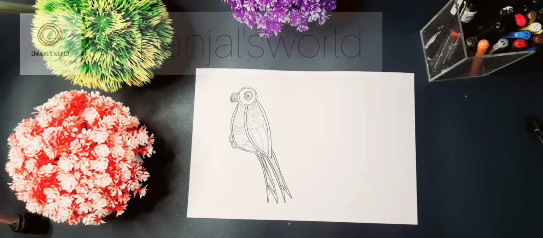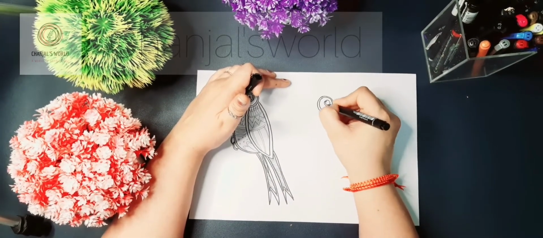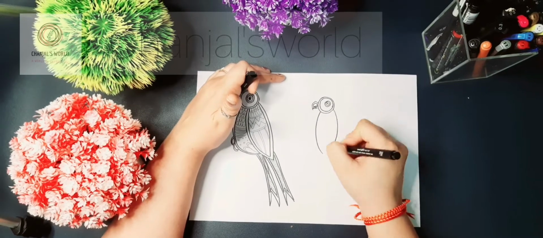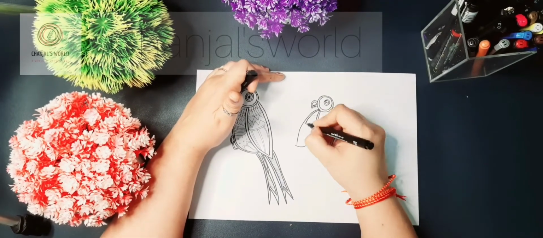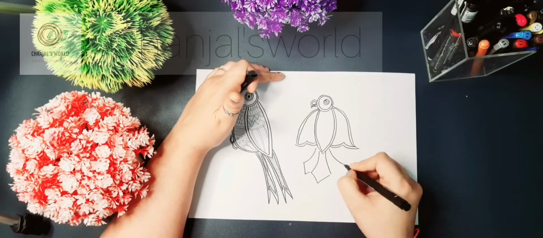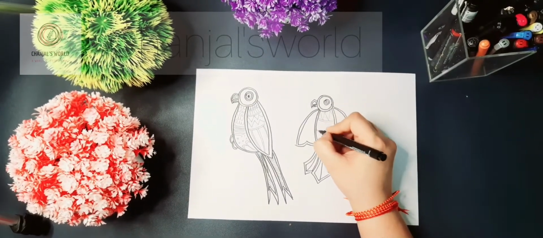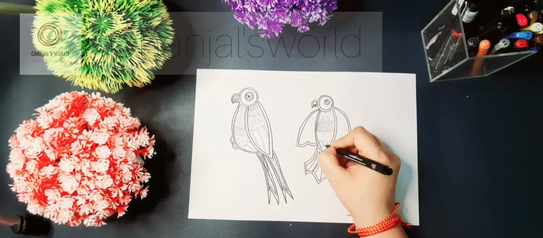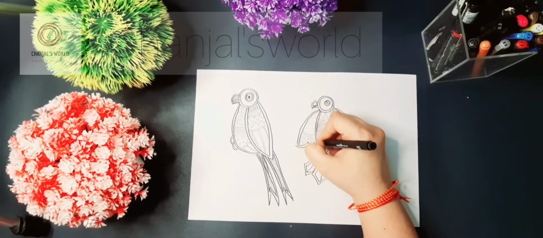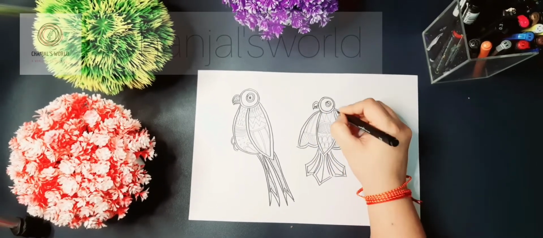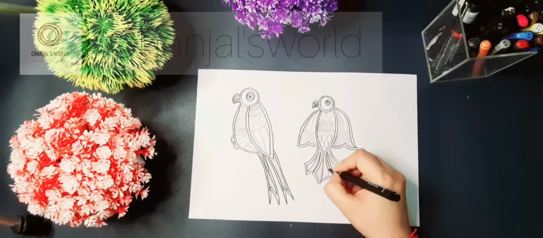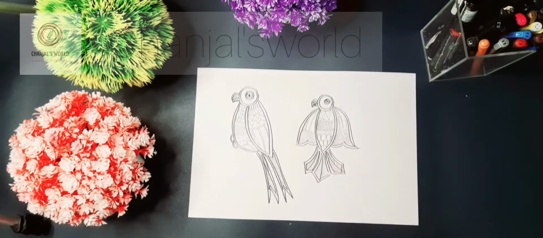Now I will show you another bird. This is an example of an open-winged or a front view of a parrot.